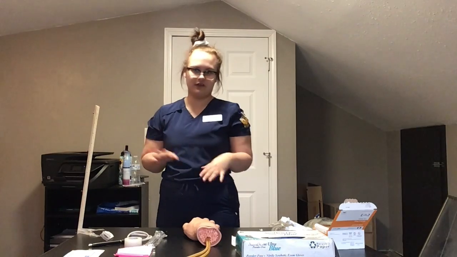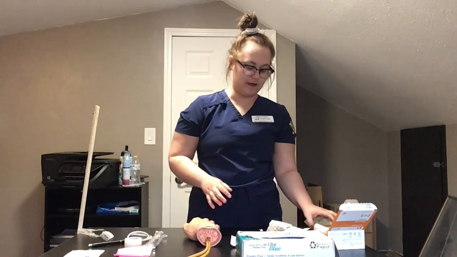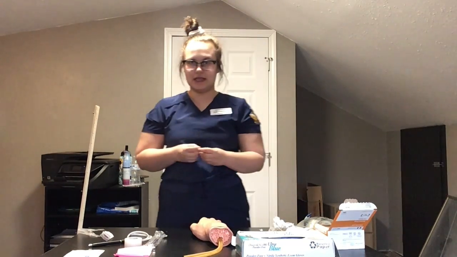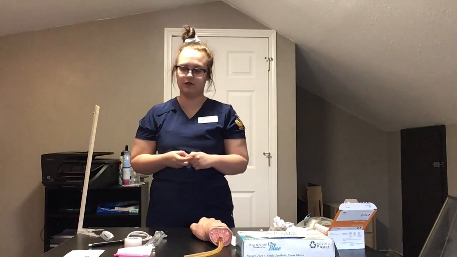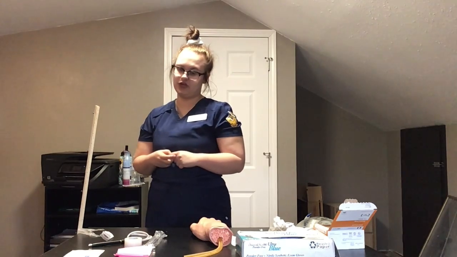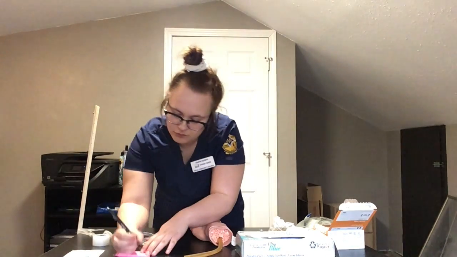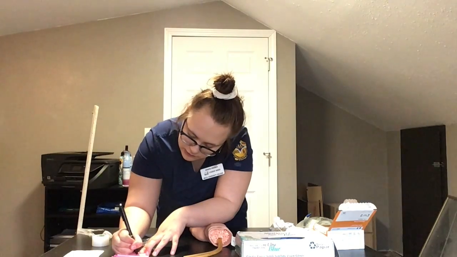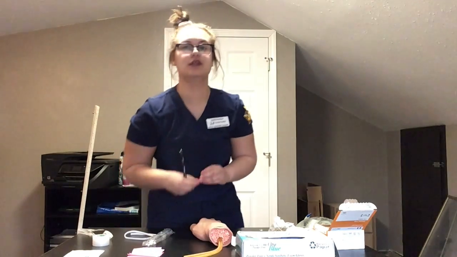So after I've checked that, I get my IV tubing, and then I'm going to label my IV solution. They didn't give us labels this year, so I'm going to be using sticky notes. For the labels for the IV solution, I would have my initials, the patient's name, and today's date. And then I would put that on the IV solution bag.